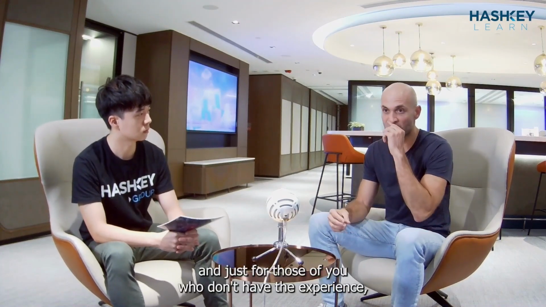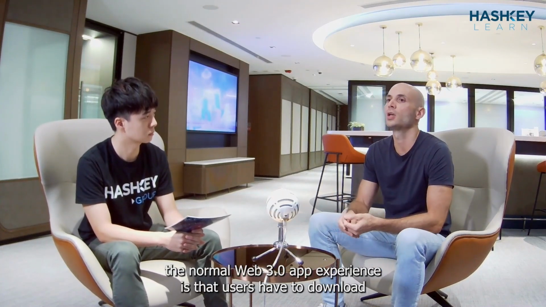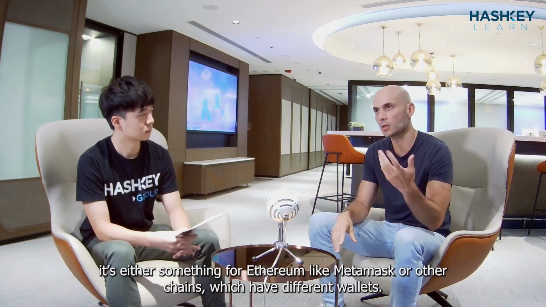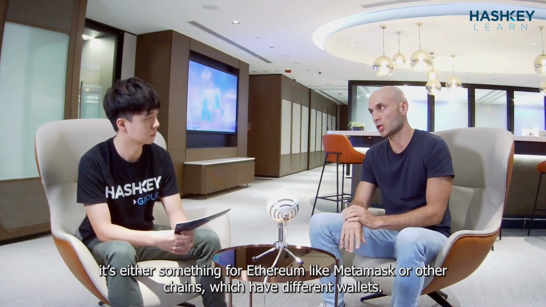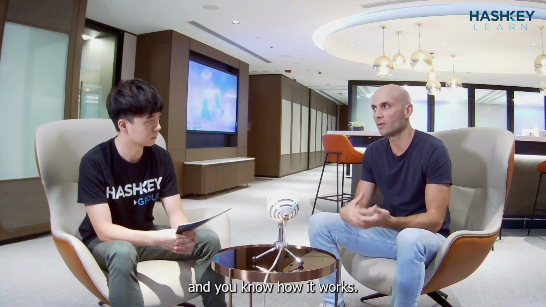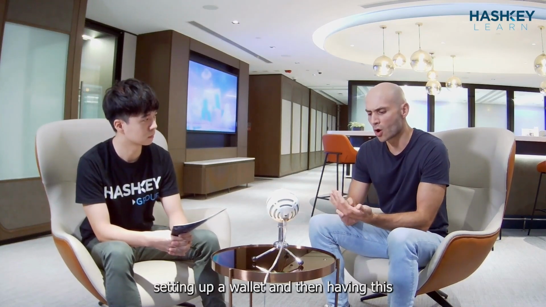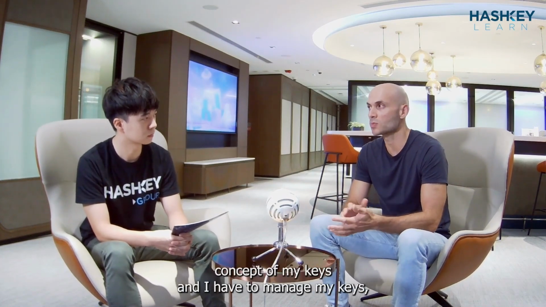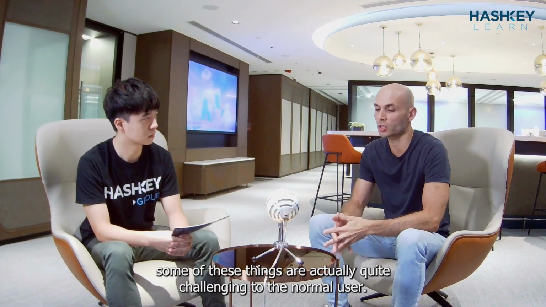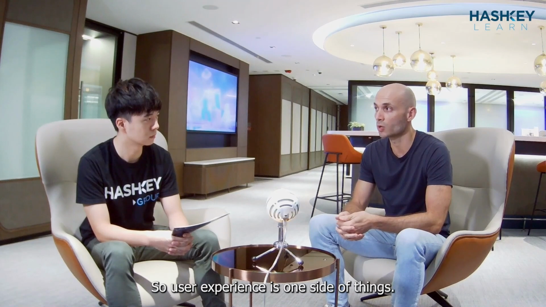Just for those of you who don't have the experience, the normal Web 3.0 app experience is that users have to download a Web 3.0 wallet, a blockchain wallet. It's either something like MetaMask for Ethereum, or other chains have different wallets. For the savvy folks out there, you get the hang of it, you know how it works. But for a normal user, the process of going in and setting up a wallet, and then having this concept of my keys, and I have to manage my keys. I can never lose them. If I lose them, I lose access to my account. Some of these things are actually quite challenging to the normal user. So user experience is one side of things.